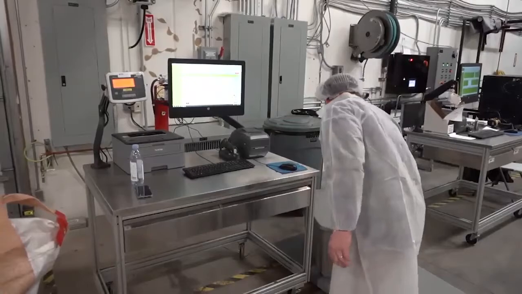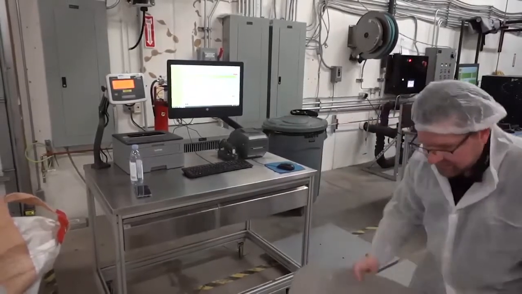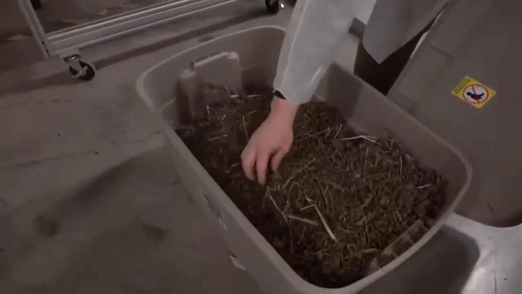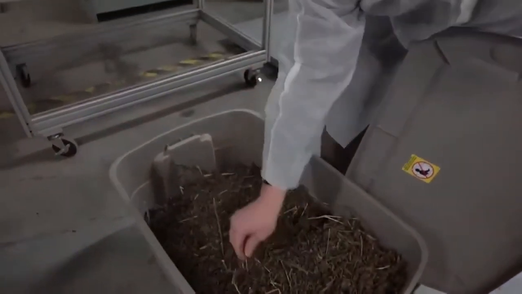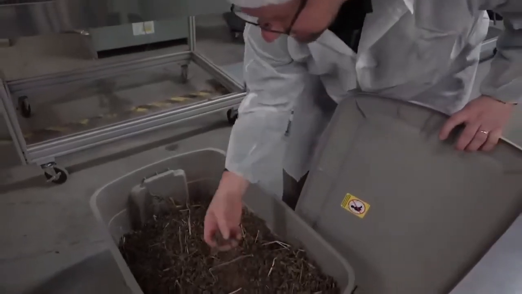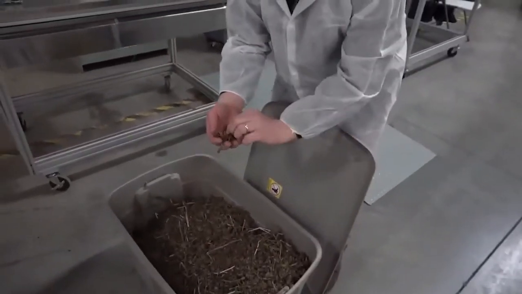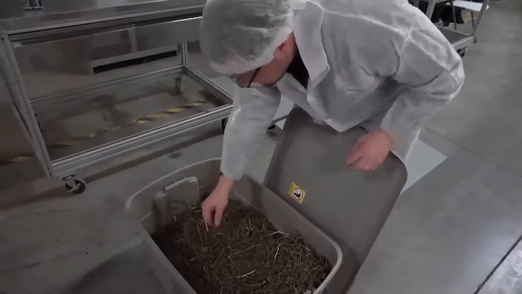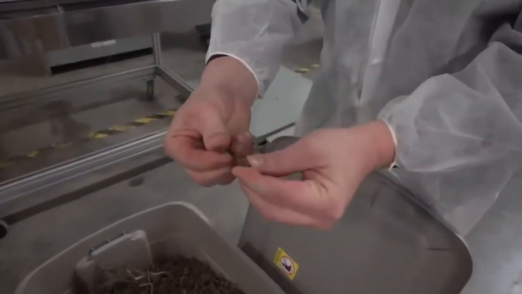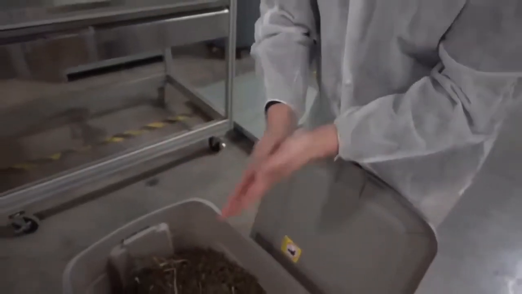This is some sample here of some product that we would get in. You can see it's got some buds in it. It's got some sticks. This is a very typical sample. You can see some of this has some fan leaf in there. These buds are pretty nice. I think this is like a 5 or 6% material, something along those lines.